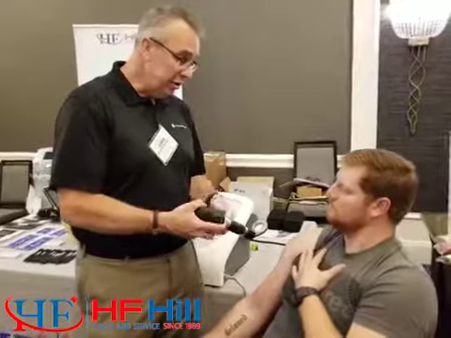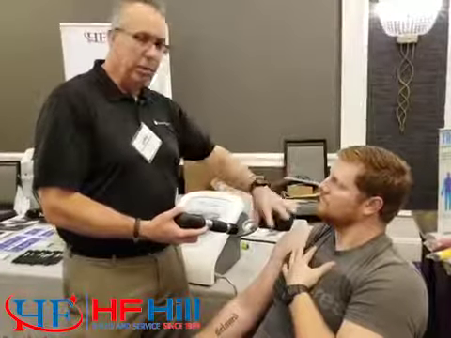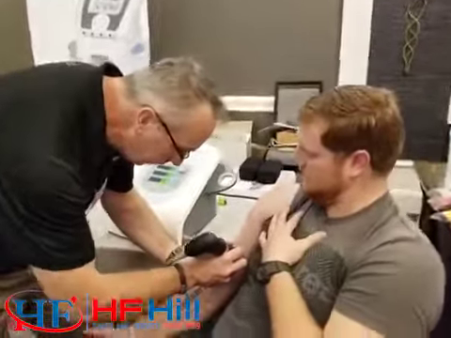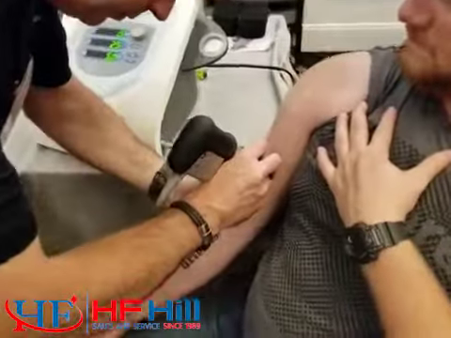So I could actually use this if part of his impingement problem is the long head of the biceps. From a motor point standpoint, I would probably want to treat his whole area, and I could actually work the bicep muscle.